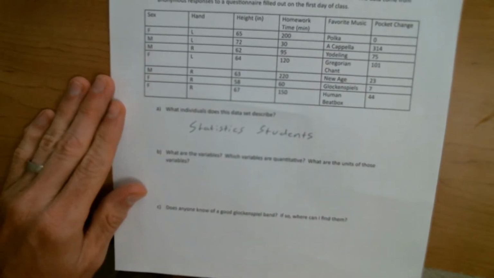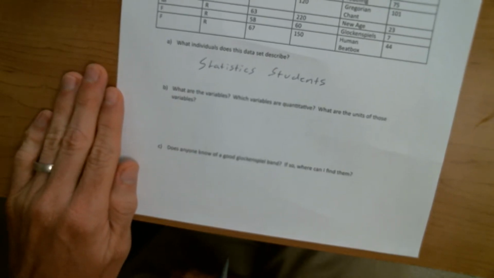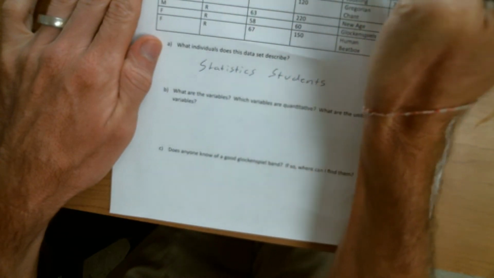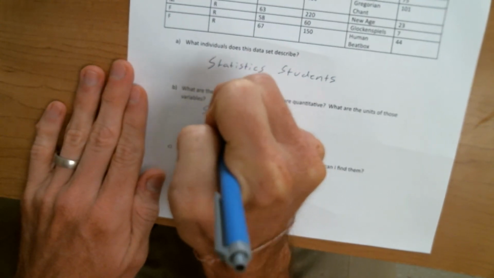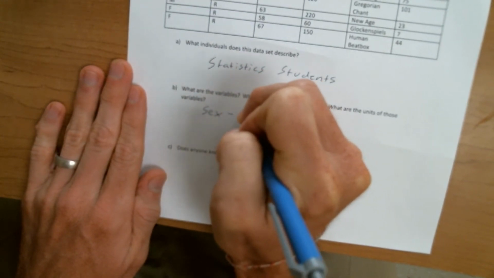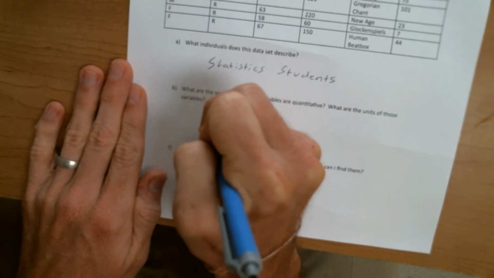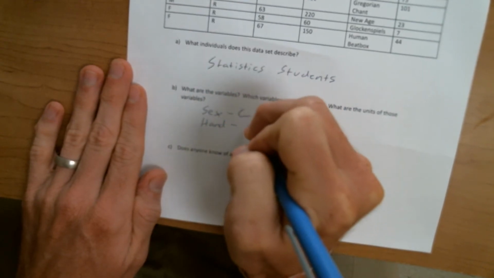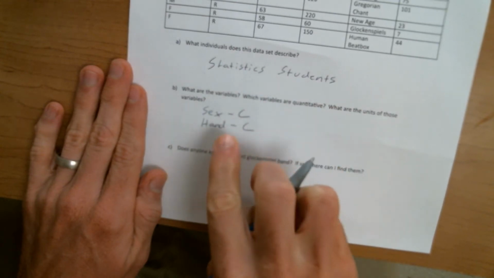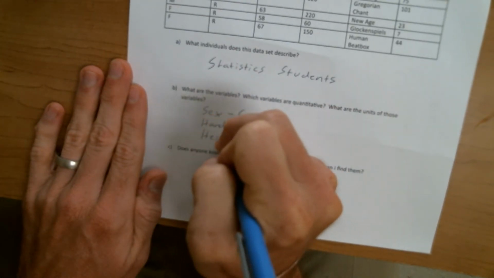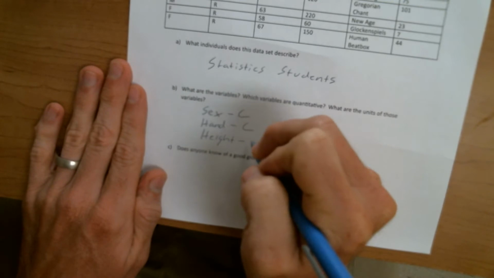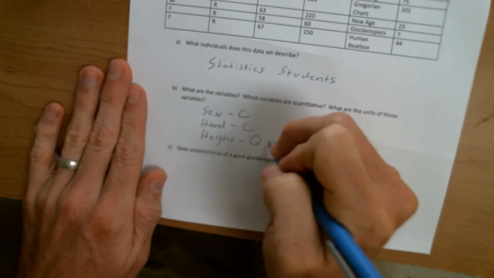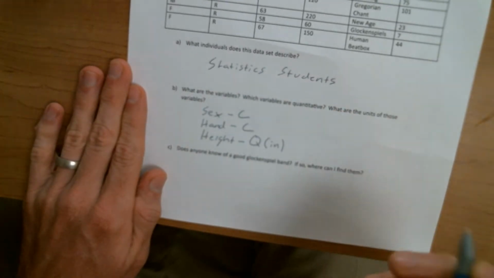What are the variables? Which variables are quantitative? What are the units of those variables? So the variables are just the headings of our table here. So we have sex, which just like the previous question, we know is categorical. We have hand, which is again categorical because it's left or right. We have height, which again, average height makes sense. So this does count as quantitative, and we're measuring it in inches.